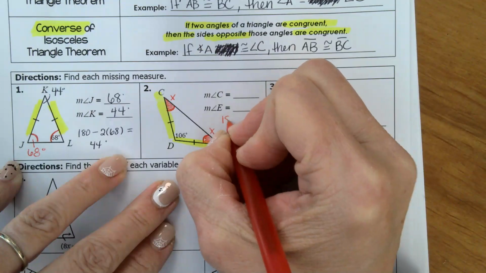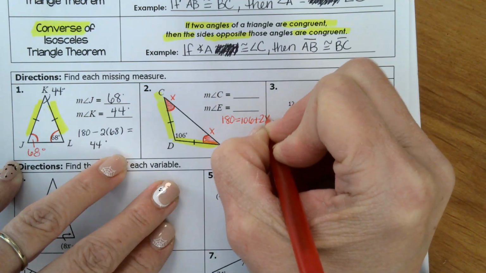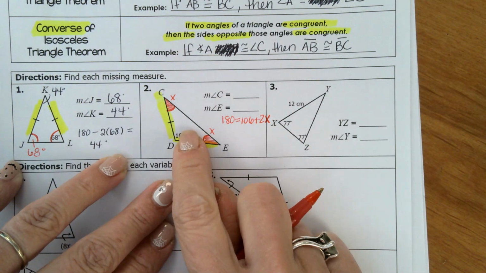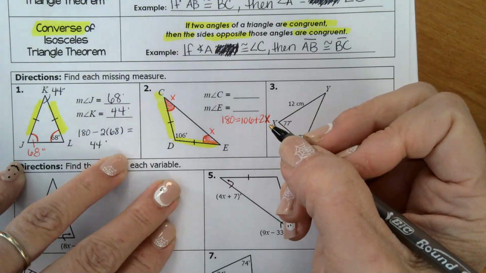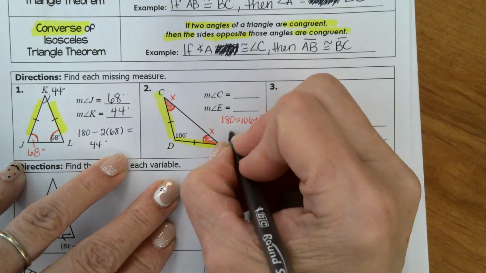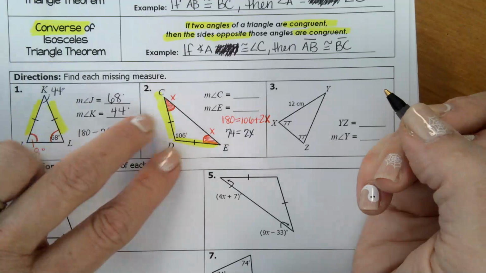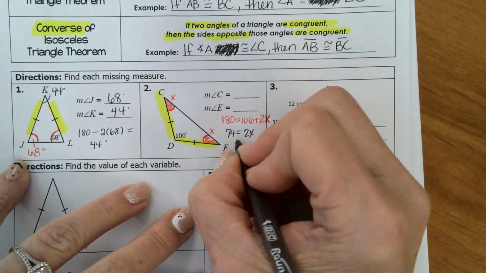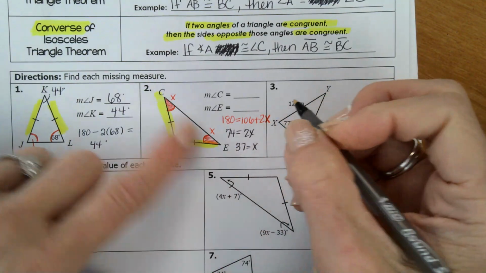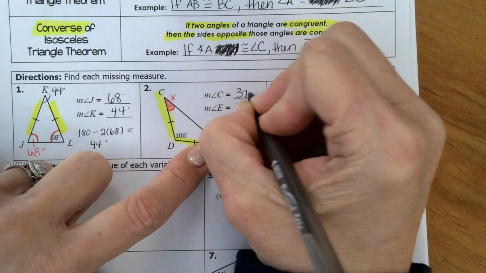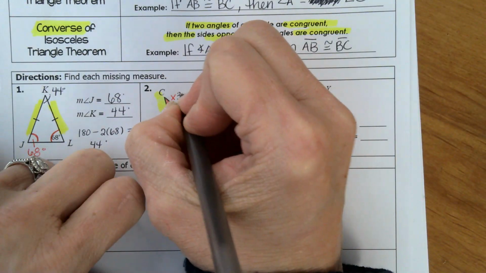So let me show you this. I have two X's. I don't know what they are. Would that make sense? What is 180 minus 106? 74. And then if 74 equals the two X's, how do you get the X? Divided by 2. And you get 37. So if this is 37 and that's 37, great. I already know my answer. So make sure you label everything first.